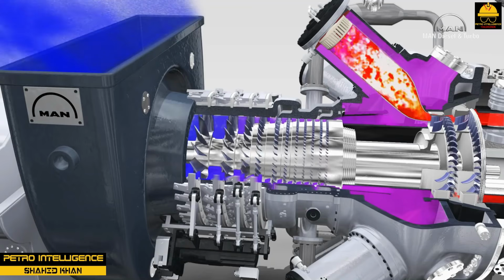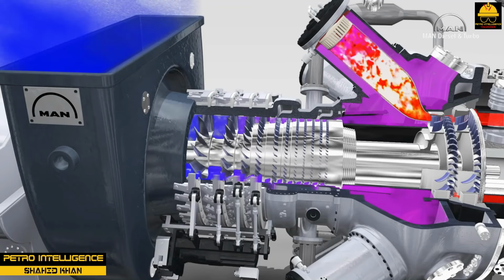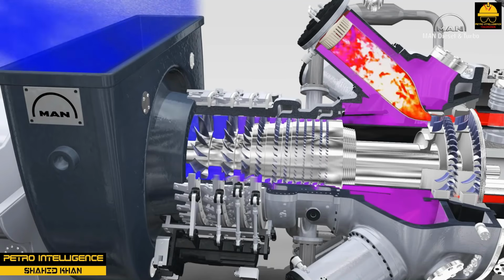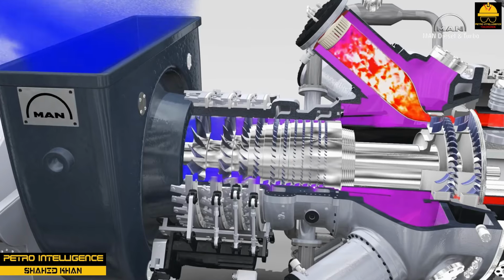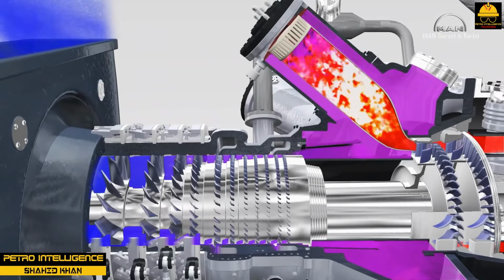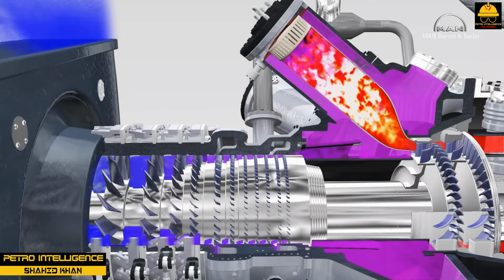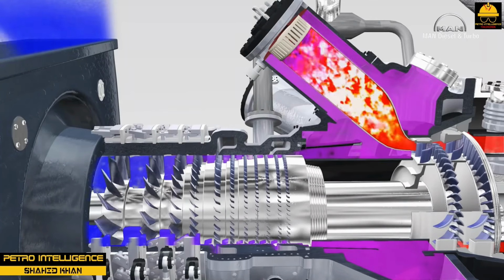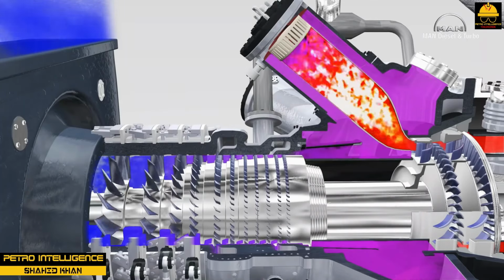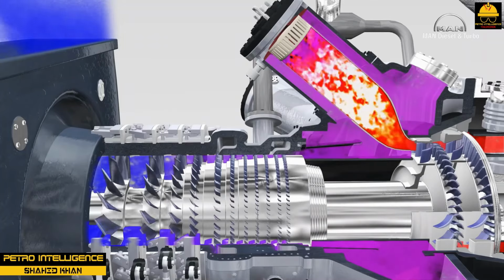The air compressor and the gas turbine are mounted to the same axle, which is connected to the workload. When the air compressor and the combustion chamber are used in combination, the device is frequently referred to as a gas generator. During operation, a fraction of the power generated by the turbine is used to run the compressor.